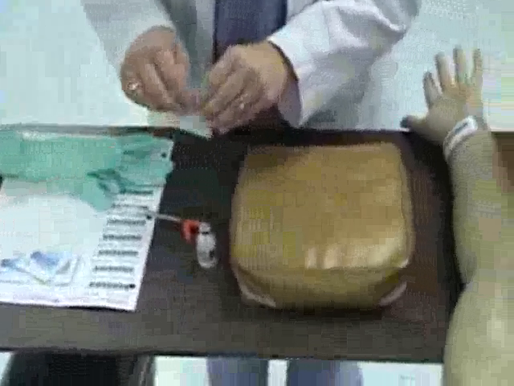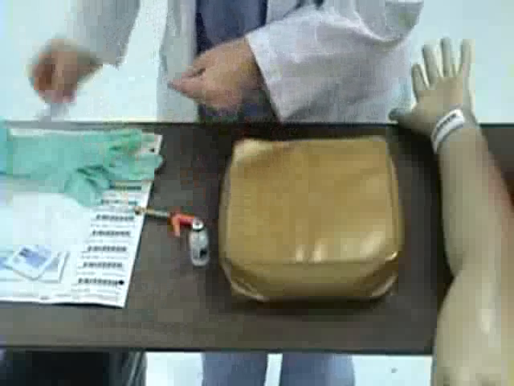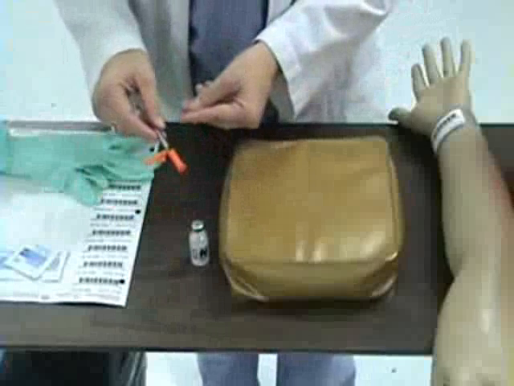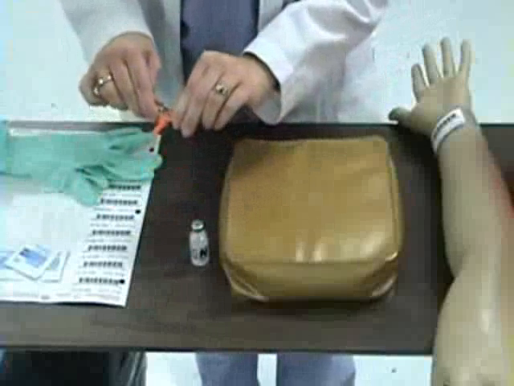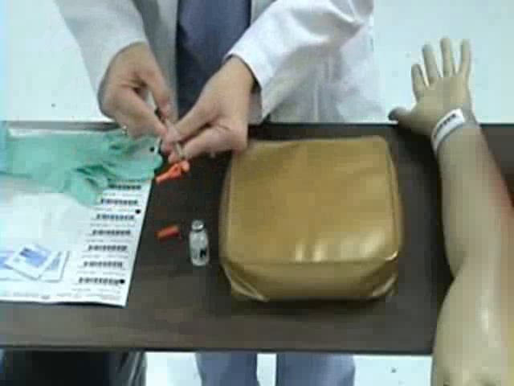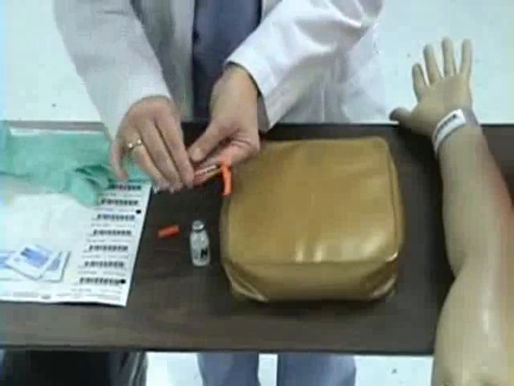I'm going to begin by cleansing my vial with an alcohol prep. Today I will be giving 10 units of insulin. I'm going to begin by removing the cap, withdrawing 10 units of air.